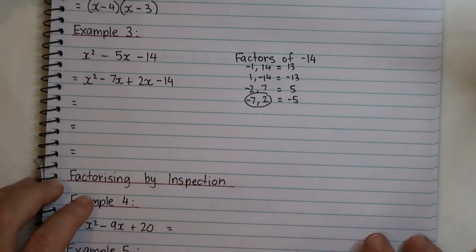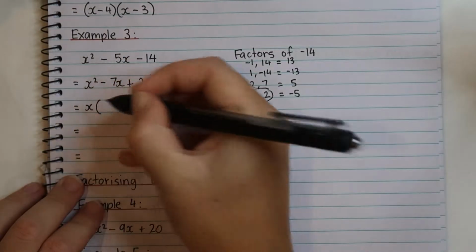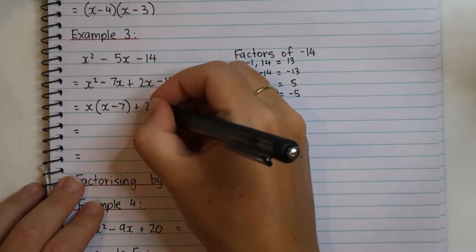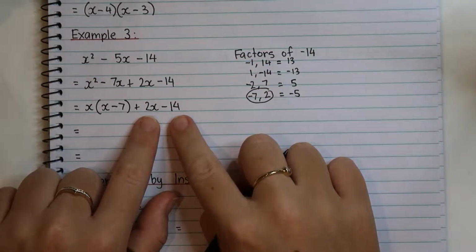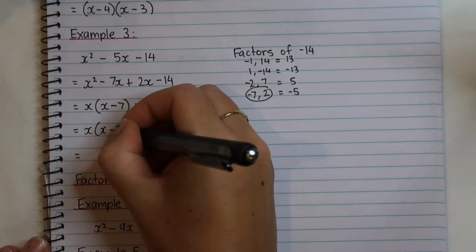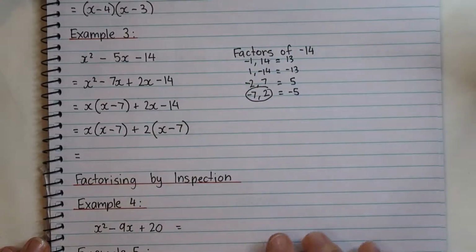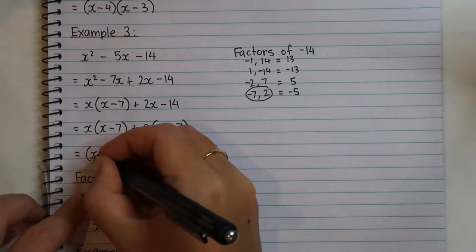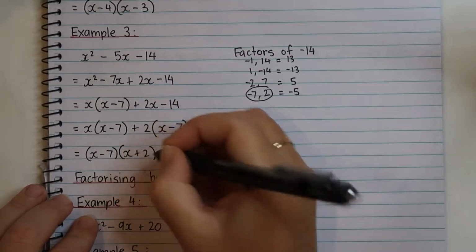Okay, so now our next step is factorizing our first two terms. So our common factor is x. That comes out the front, leaving behind an x minus 7. And then our second step is going to be to factorize our last two terms, where our common factor here is 2. So bringing the 2 out the front of our brackets, we're left with x minus 7. Now we can see that we have a common factor of x minus 7, so that comes out the front. And it's multiplied by what's left, x plus 2.